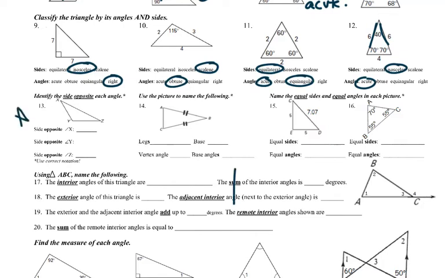This one is really important, and so people get this wrong. The side opposite angle X is side YZ. Opposite angle Y is side XZ. Opposite the angle that's left, angle Z, is side XY. We want to make sure that we use correct notation there as sides.